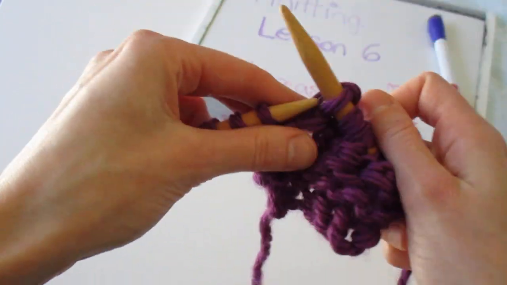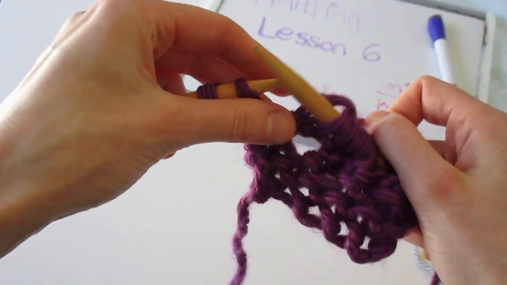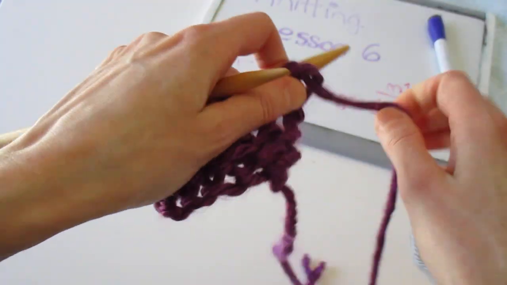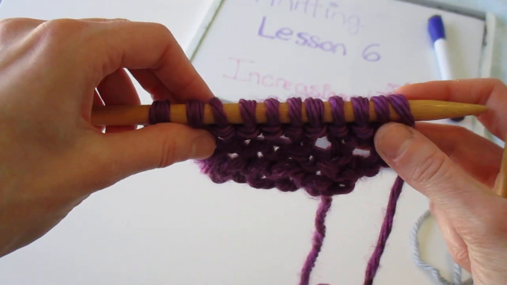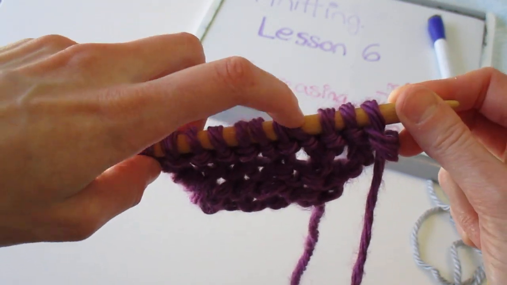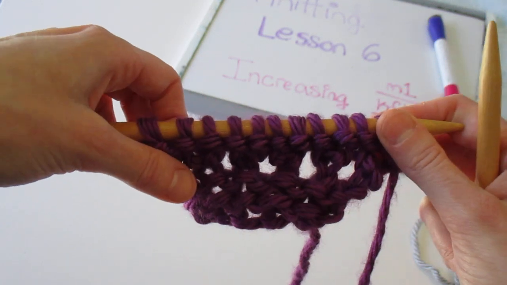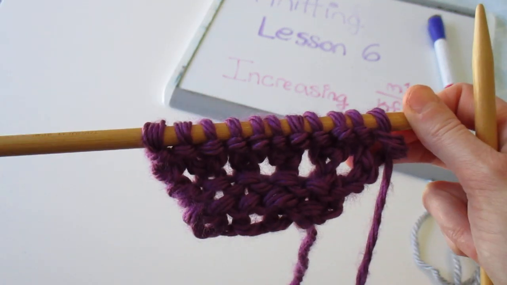So the next increase that we'll be doing is knitting in the front and back of the stitch. So let's see, we have 2, 4, 6, 8, 10, we have 11 stitches right now. So we're going to be doing knit in front and back of the stitch.